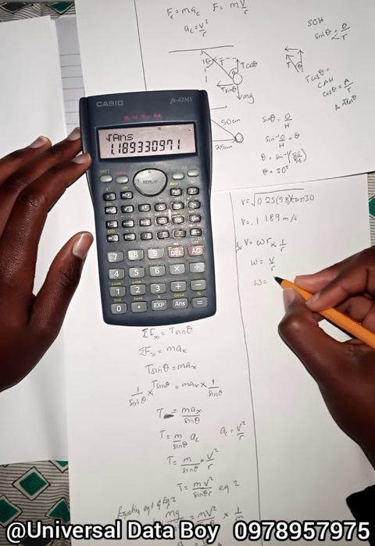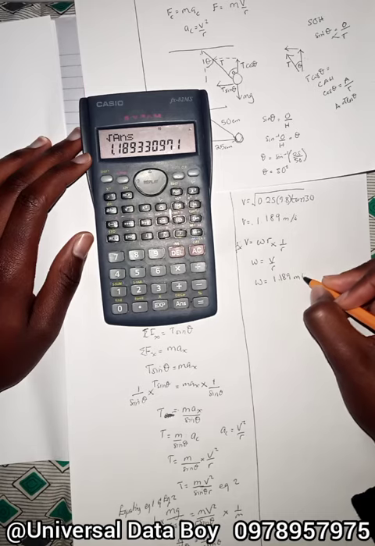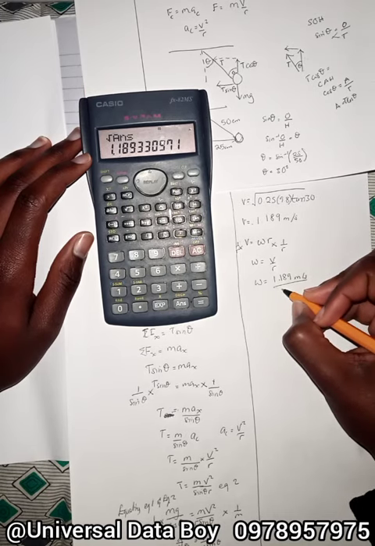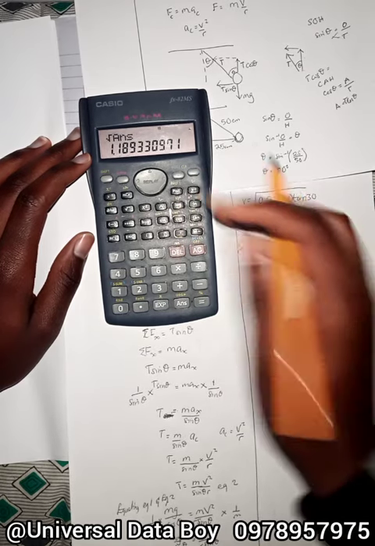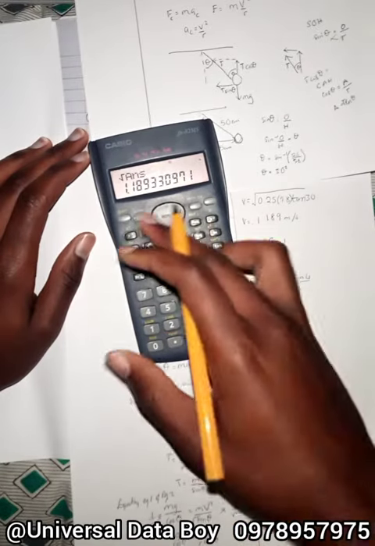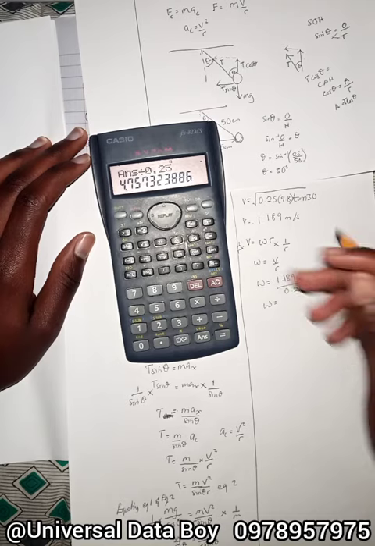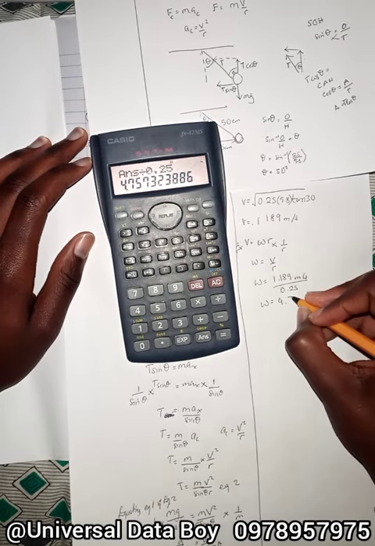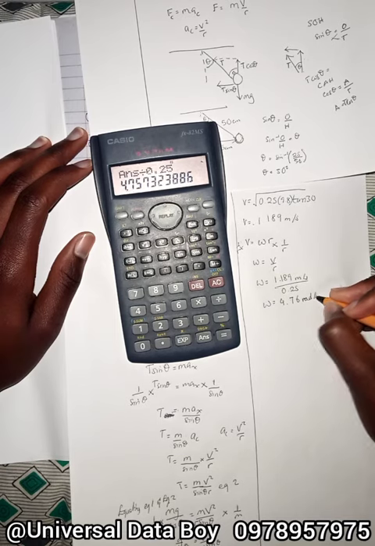Then our angular speed will be equal to 1.189 meters per second over our r. Our r is 0.25. When you divide by 0.25, you're going to have 4.76. We can put it to 3 significant figures, rads per second.